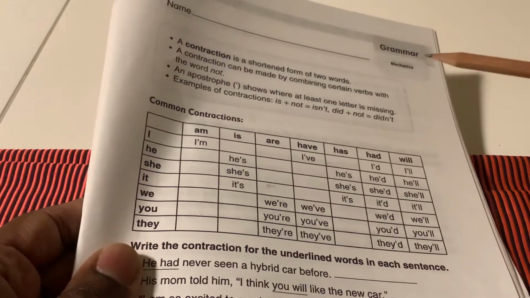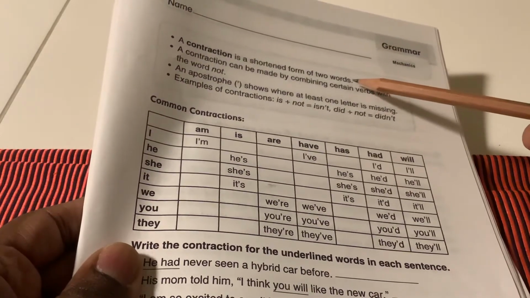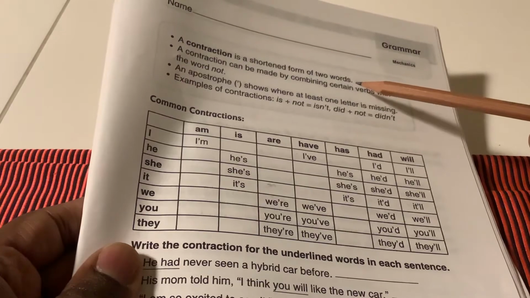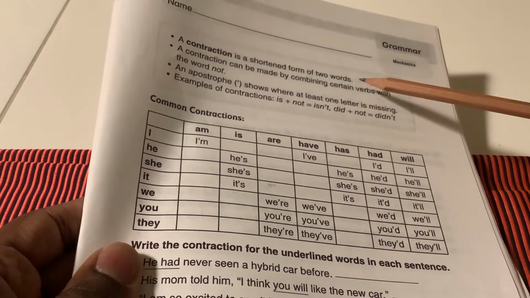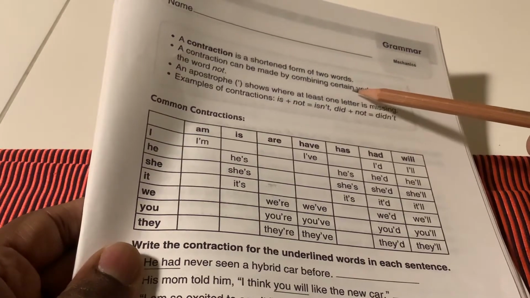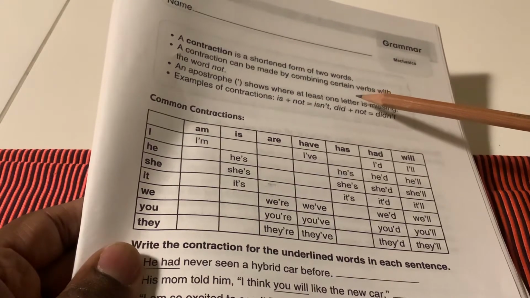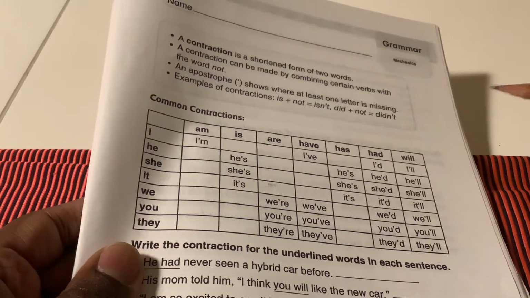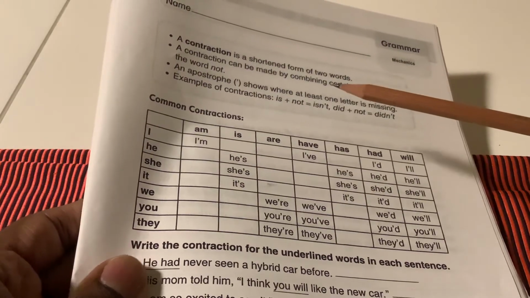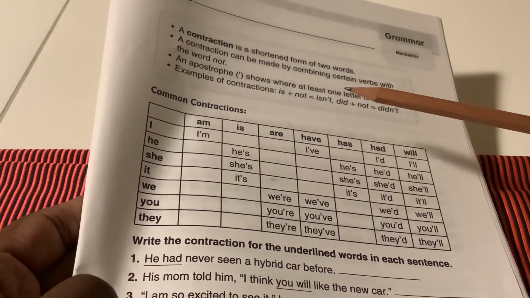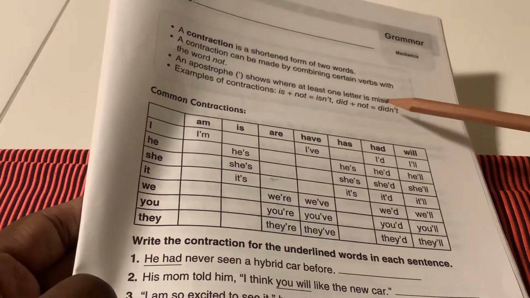Point number 1. A contraction is a shortened form of two words. Point number 2. A contraction can be made by combining certain verbs with the word not. Point number 3.